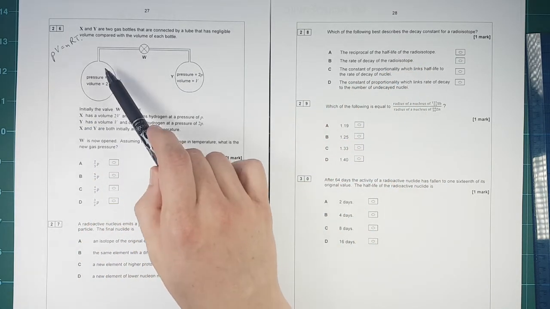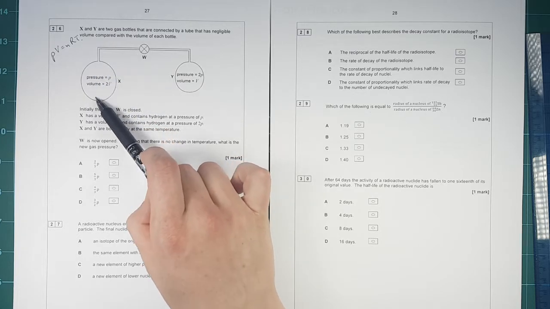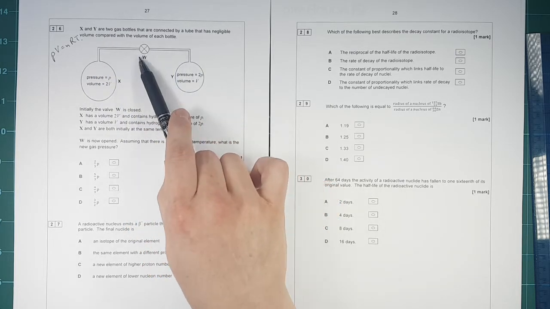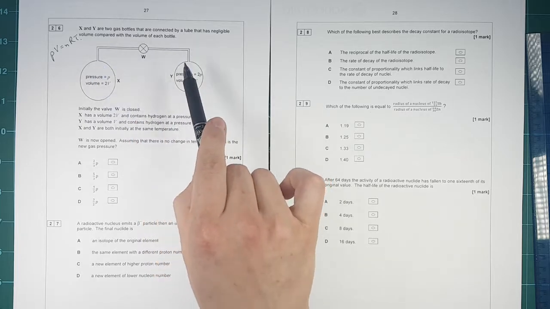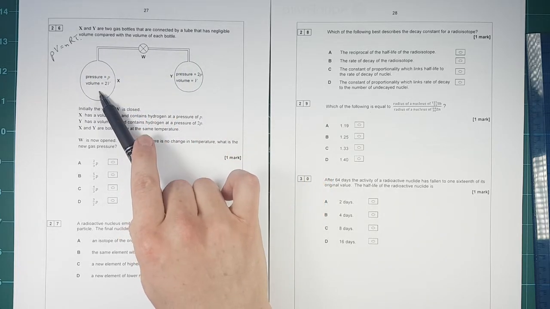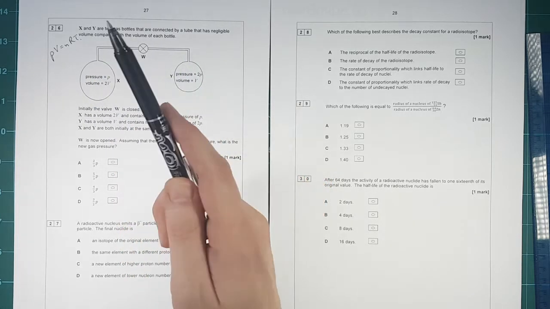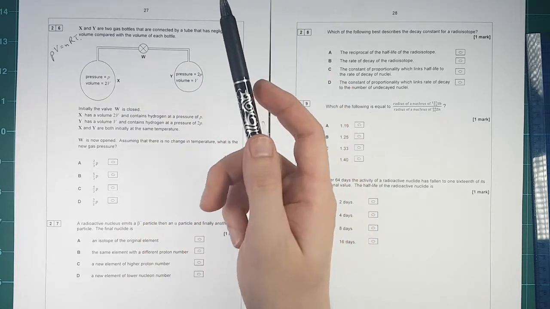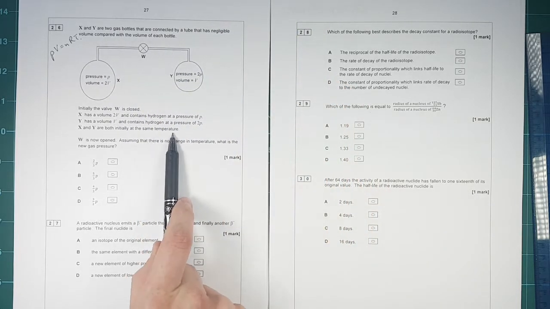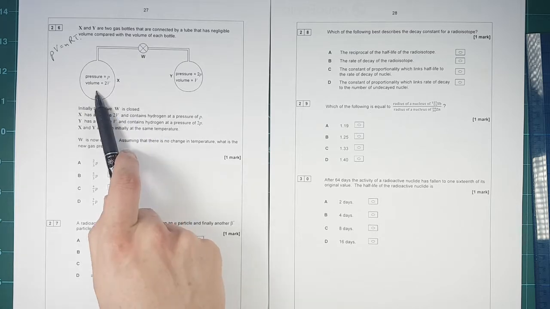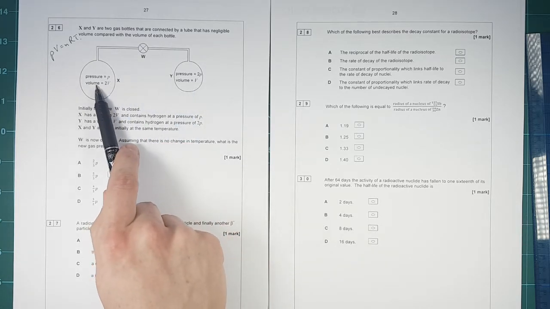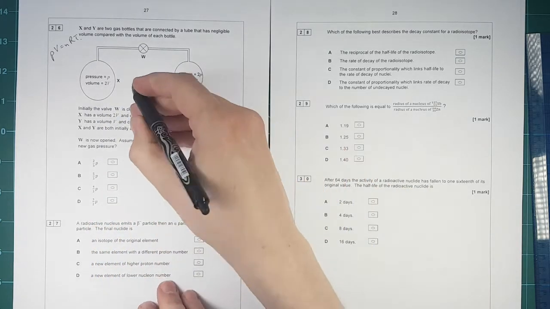Well, you've got the mass of gas in here and the mass of gas in here, which, when you open this valve, are going to mix together. The volume at the beginning of both of them is the same, and the pressure is going to change. It says that the temperature remains the same. So let's work out the number of moles here and the number of moles here.